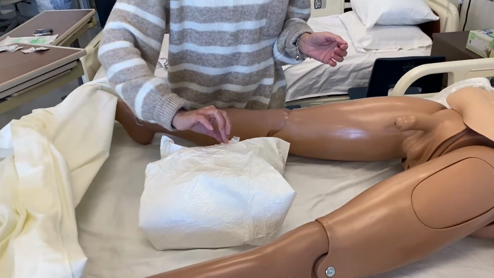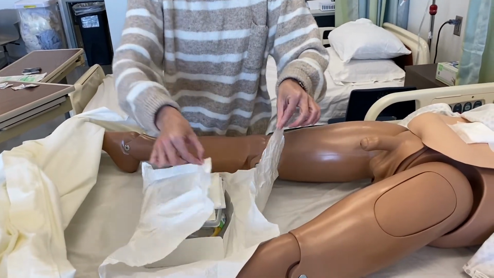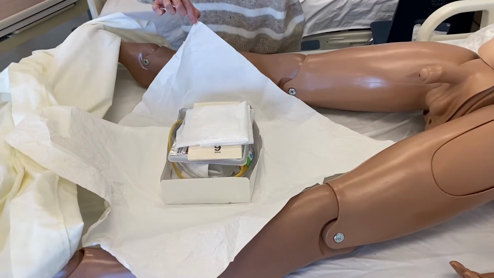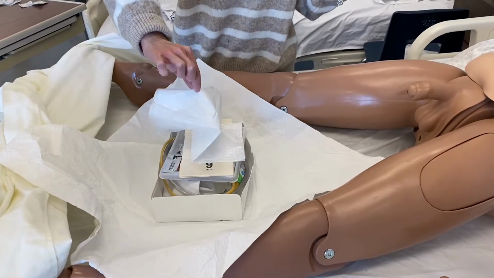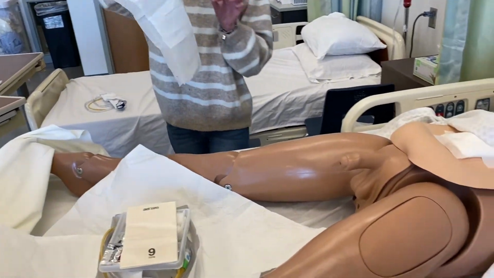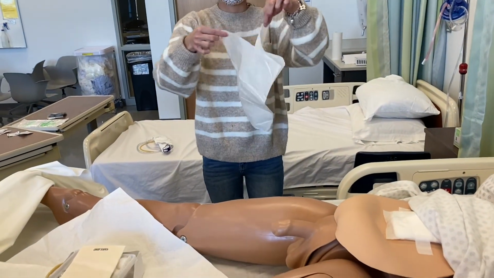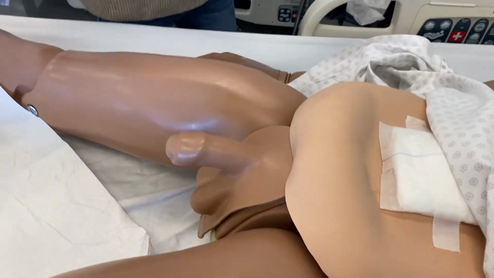I'm going to open this flap away from me. These two out. And then this one this way. Alright. Ground loose. Are you able to help me lift your butt? Can you help lift your butt?